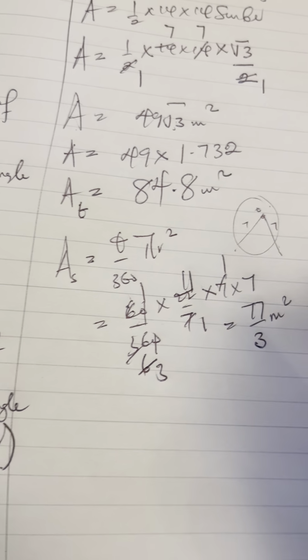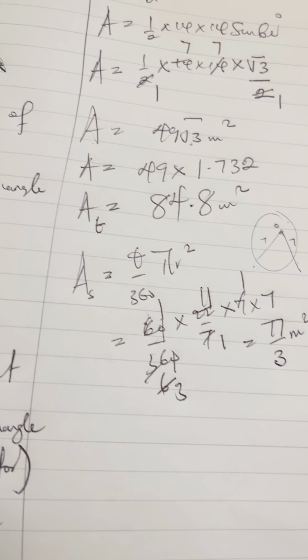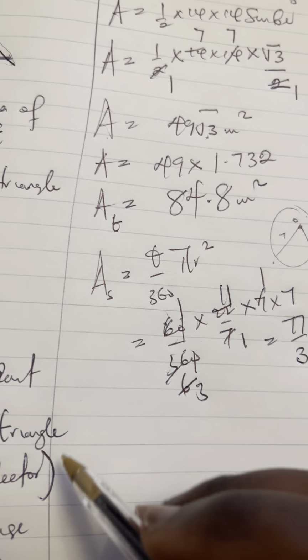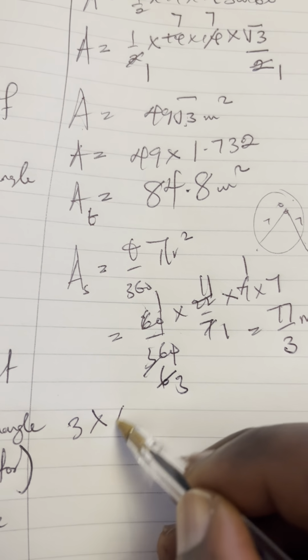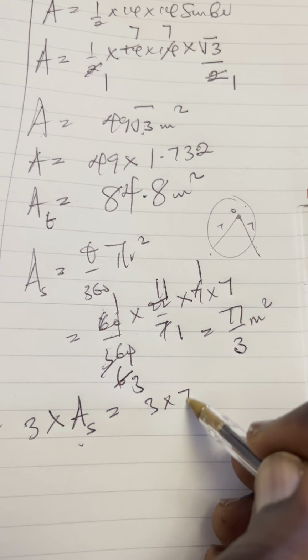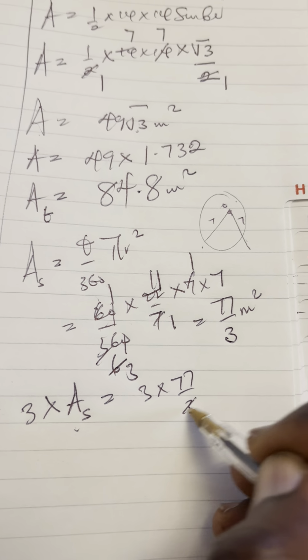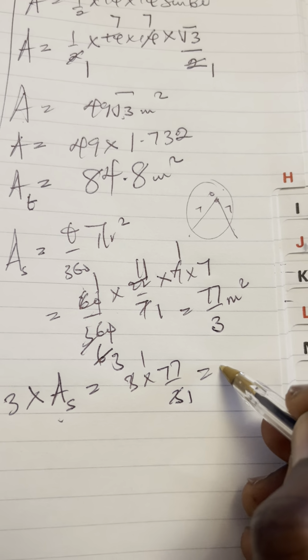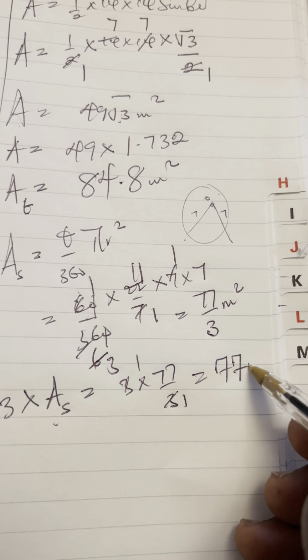Now this is the area of one sector. But we need to find all 3. So each of the 3 will be 3 times the area of the sector, 3 times 77 over 3. The 3s cancel. So the area of the 3 sectors is 77 meters square.